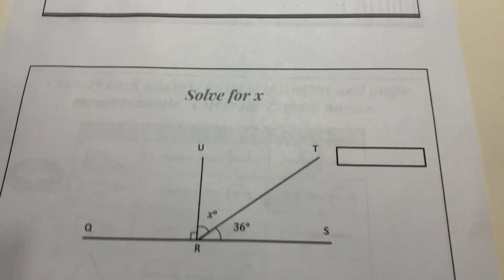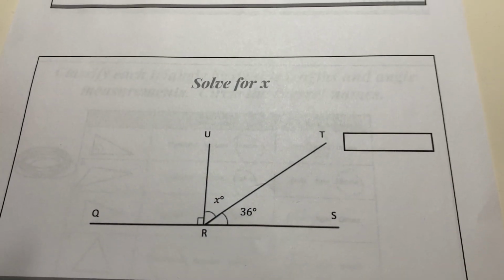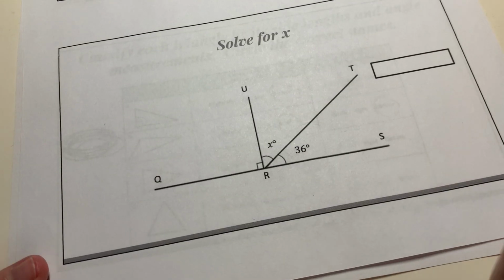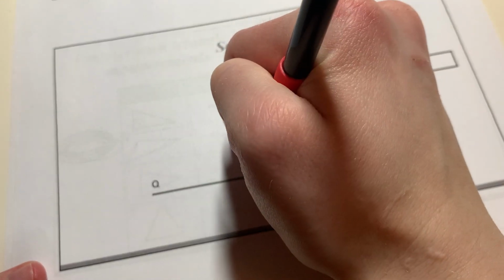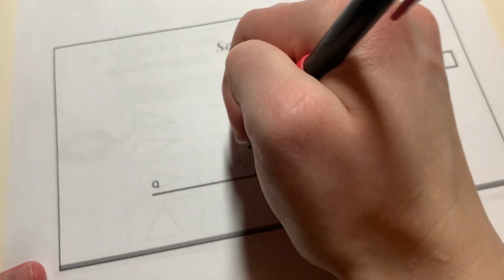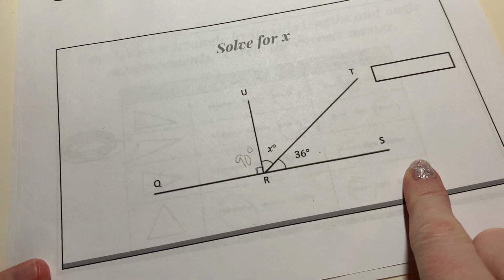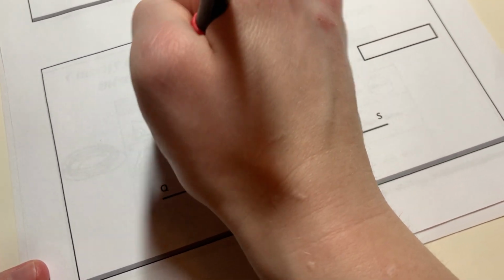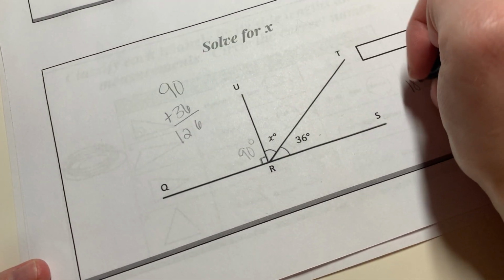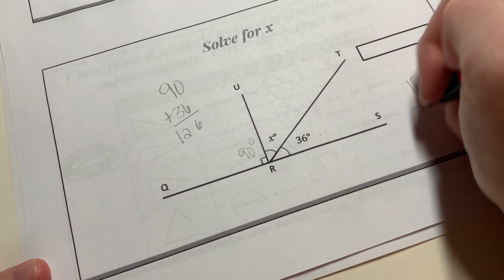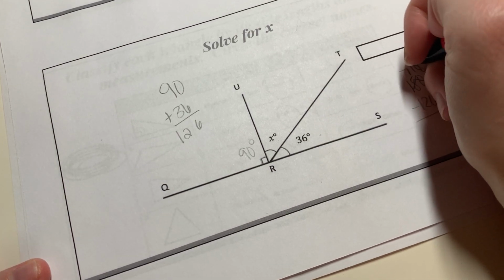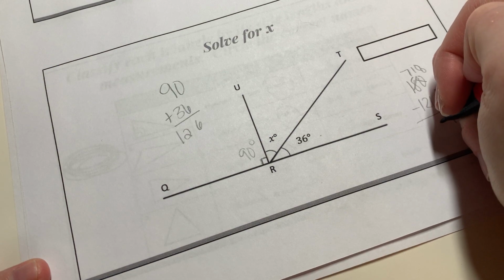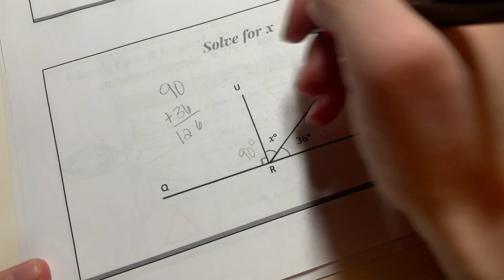All right, last problem, solve for X. All right, so here we are told that we have a 36-degree angle and a right angle, which is equal to 90, and then X. This is a straight angle, so it's 180. I'm going to add 90 and 36 together just to make my life a little bit easier, and I get 126. So I need to take 180 minus 126. And I get 54.